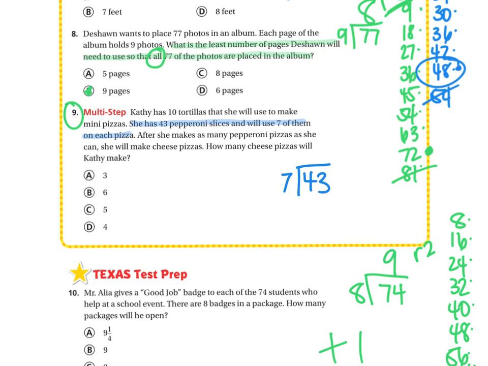So let's see how many pepperoni pizzas she can make. We have 7, 14, 21, 28, 35, 42, 49. Well, we can get rid of this. 49 is too big. So our closest multiple is 42. So 1, 2, 3, 4, 5, 6.